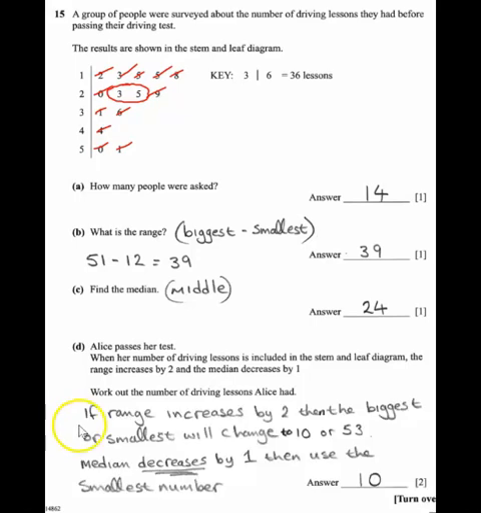So we can see here, if the range increases by 2, then the biggest or smallest will change to 10 or 53. Median decreases by 1, then use the smallest number. So when you take the median, and if it decreases by 1, then you use the smallest number, which is 10.